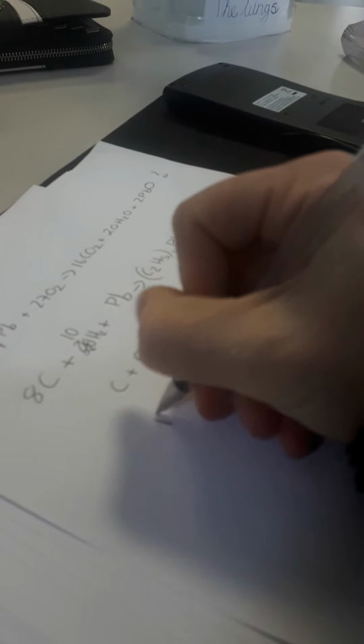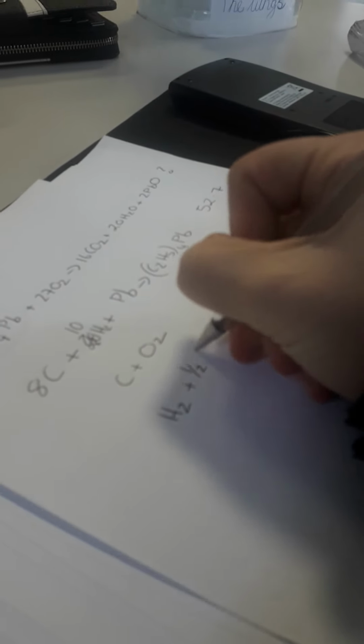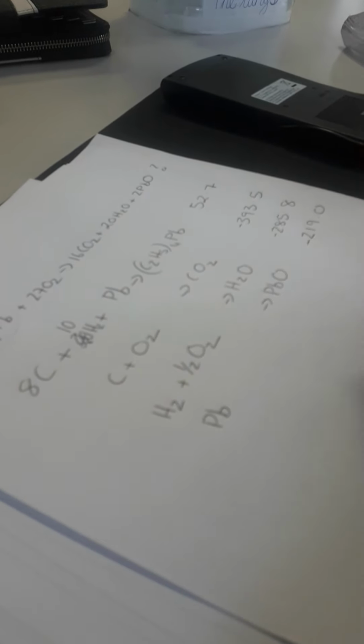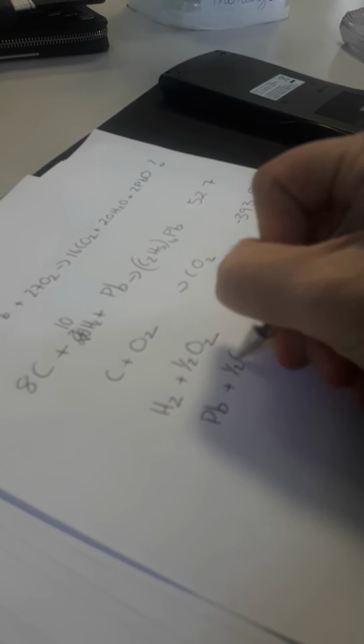H2O is going to be H2 plus a half O2. And finally, PbO is going to be Pb plus a half O2. And all we do now is look at what we have on our left-hand side and right-hand side and compare that to our equation up here.